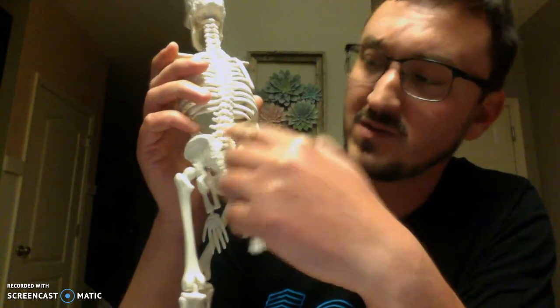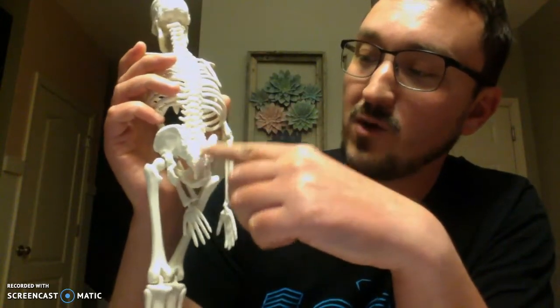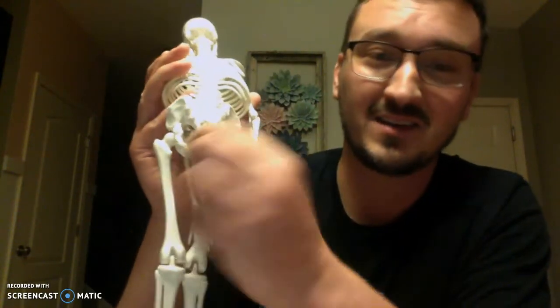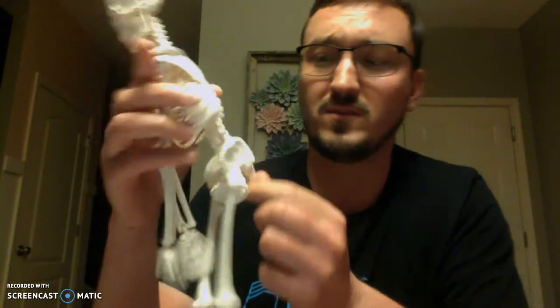There's the lumbar vertebrae. There's 5 of those. And then there's the sacrum, which is here. There's 5 fused together bones. And there's the coccyx, which is the tailbone, which you can see here.